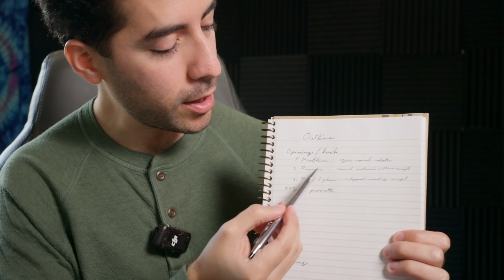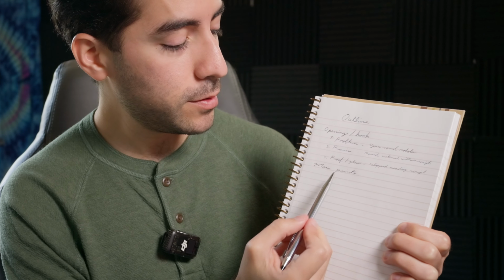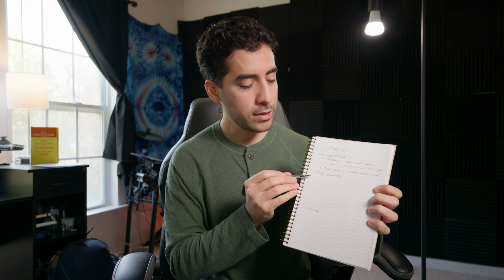I've written down the problem, which is you sound robotic. The promise, which is you'll sound natural without reading a script. And the proof, which was that beginning skit where I showed the difference between reading a script and then going off script. So the second part of the outline is the main points.